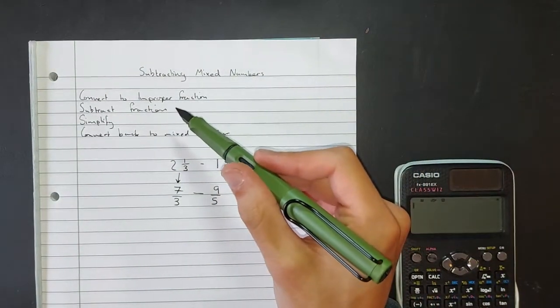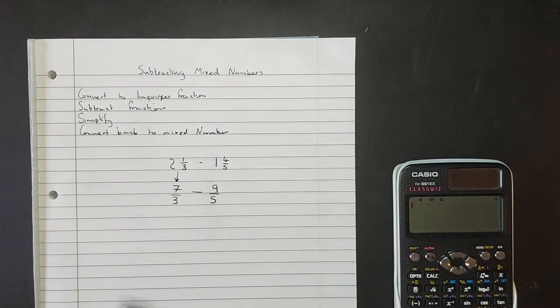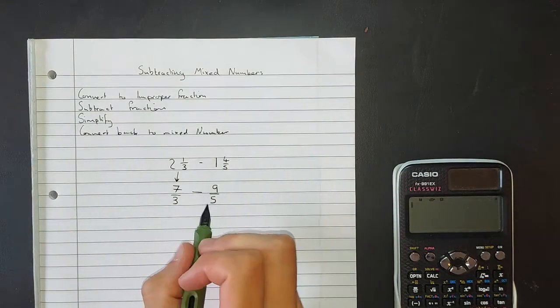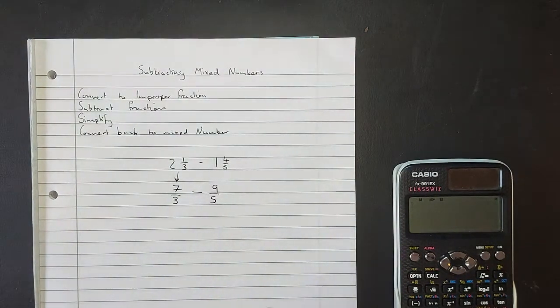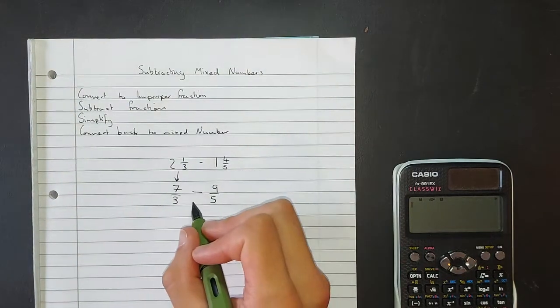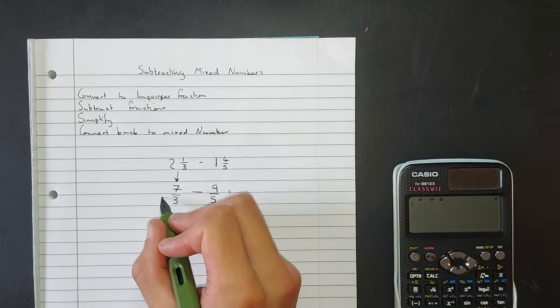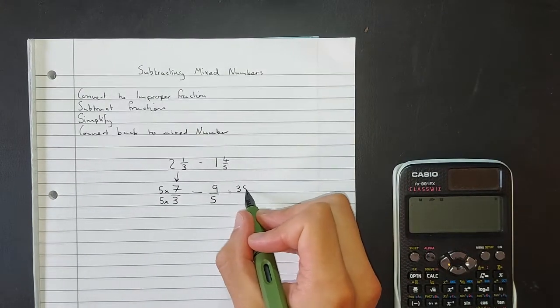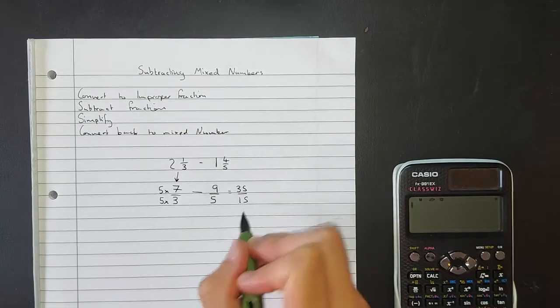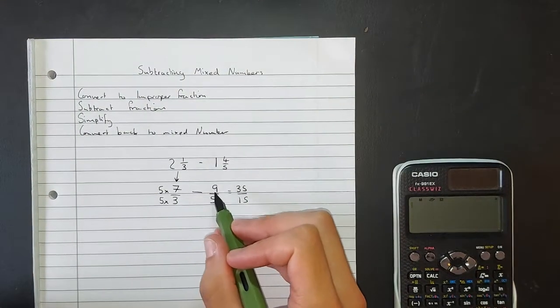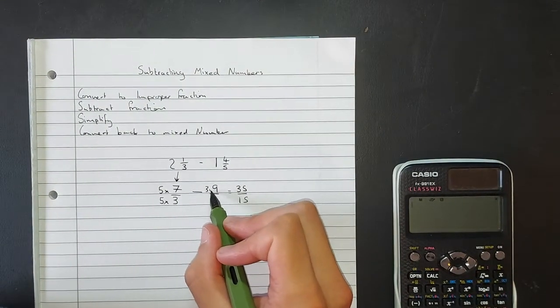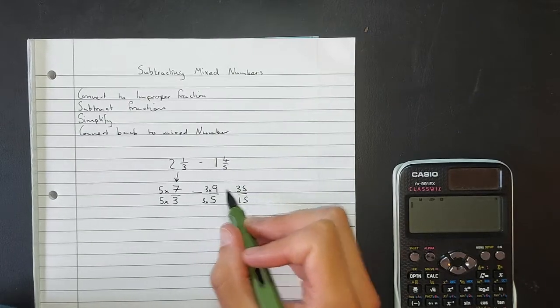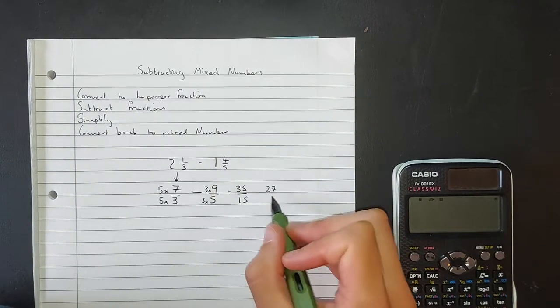Now step number 2, we're going to subtract the fractions. When we're doing subtraction of fractions, we need to make sure our denominators are the same. So we want to look for the lowest common multiple of 3 and 5. That is 15. So we're going to multiply our first fraction by 5 on the top and on the bottom. So 5 times 7 gives us 35, 5 times 3 gives us 15. And then we need to multiply our second fraction, top and bottom, by 3. 3 lots of 9 is 27, 3 times 5 is 15.